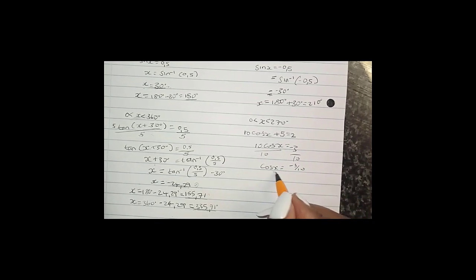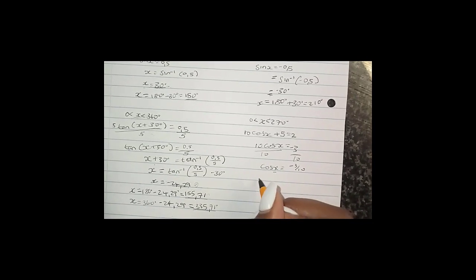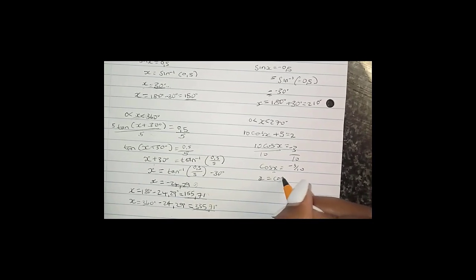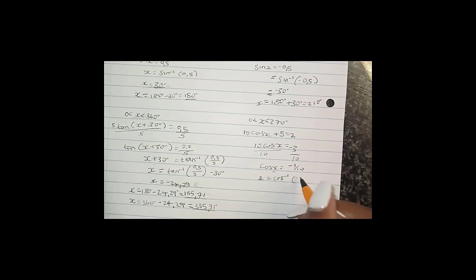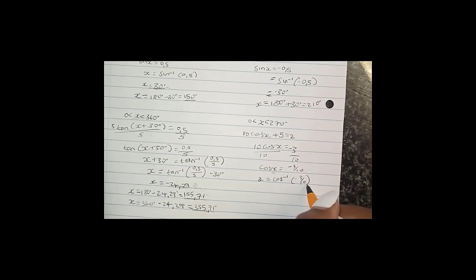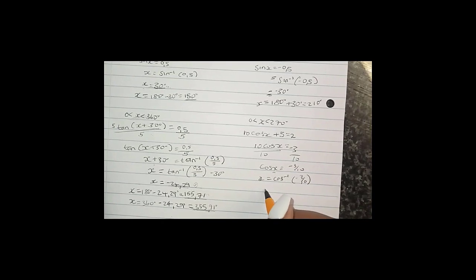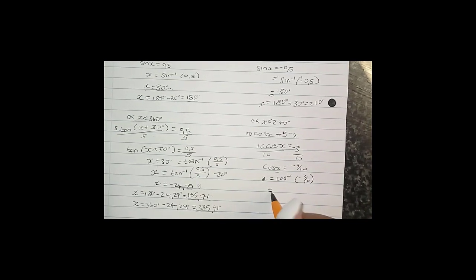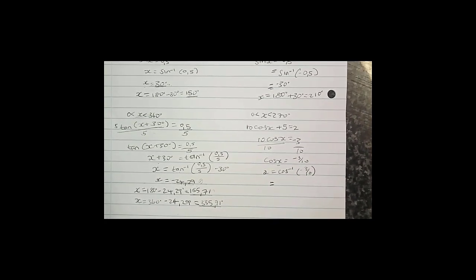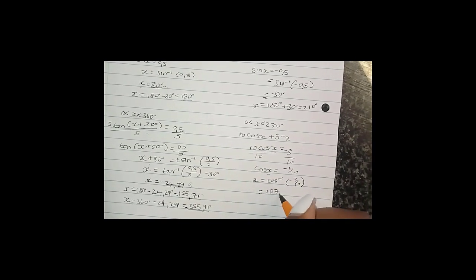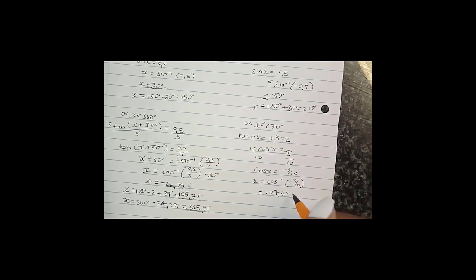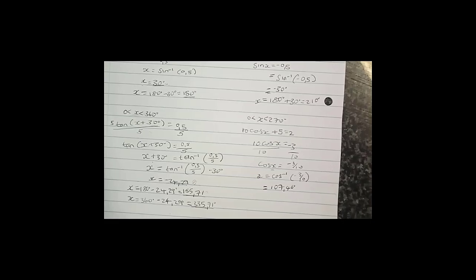To be left with only x here, we say shift cos, and it will be cos inverse of negative 3 over 10. And our answer is 107.46 degrees.